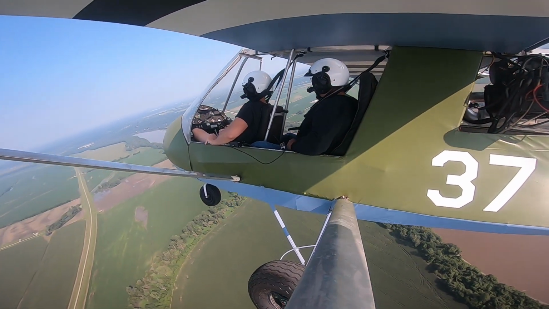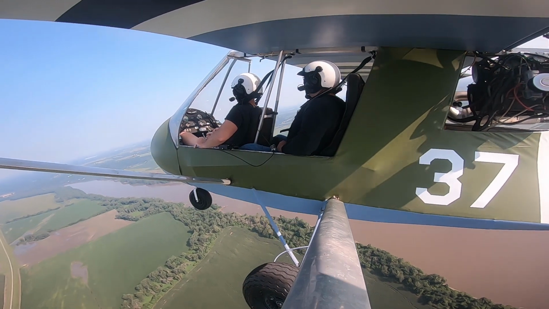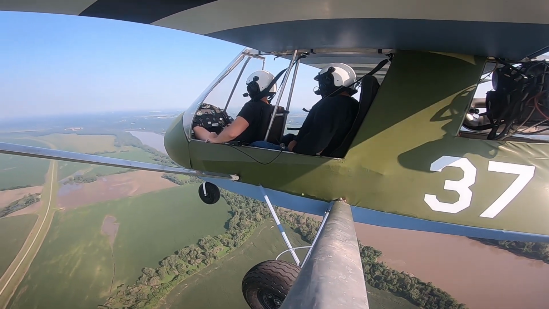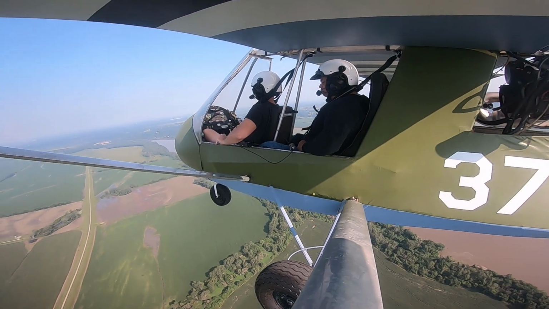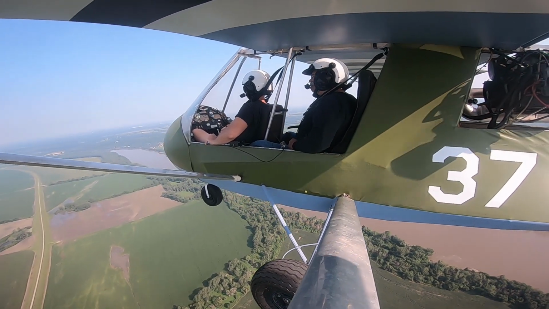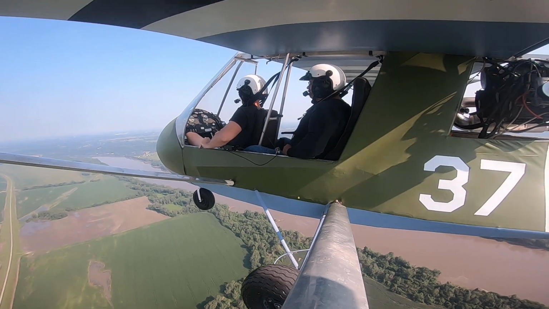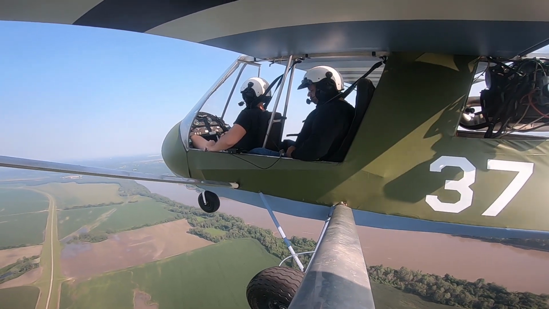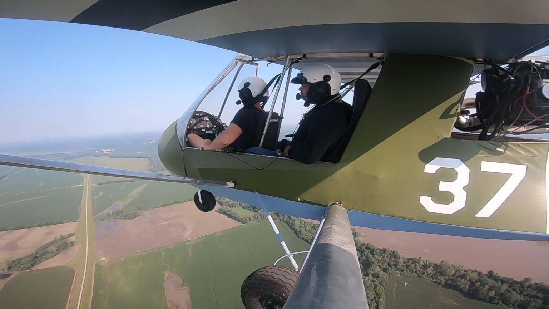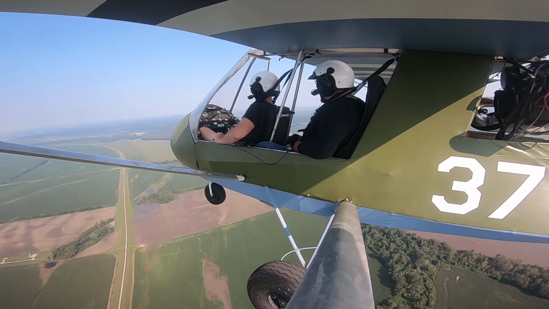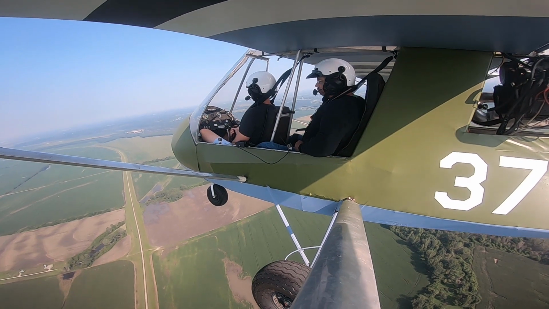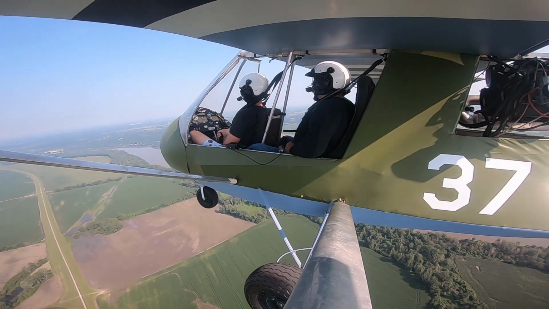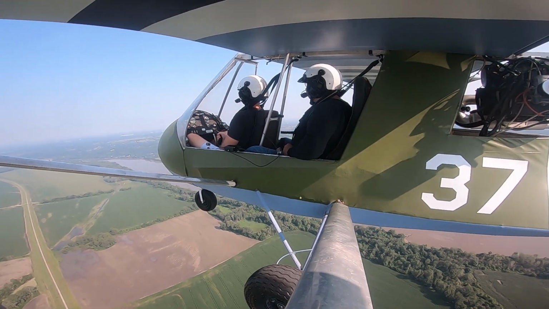Levee Road. Alright, good. Now you can bring your power back. Let's go down to about 5,000 RPM. Alright, and then we're going to descend around 50, 55 or so. Good, and you're just going to fine-tune the position of the nose to hold that airspeed.